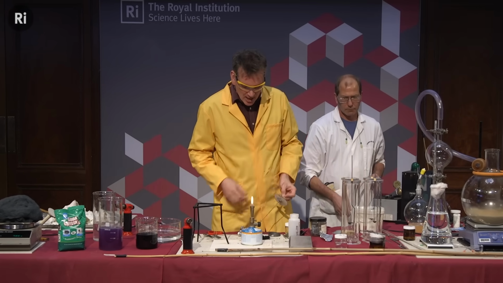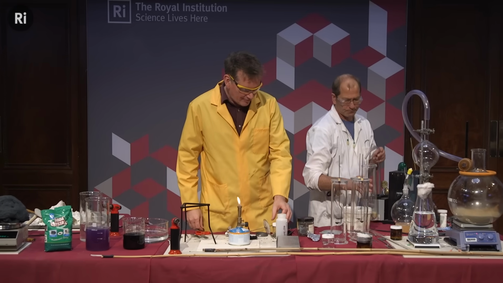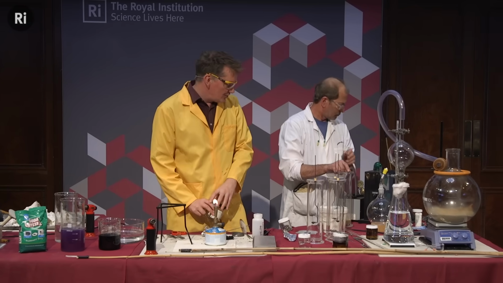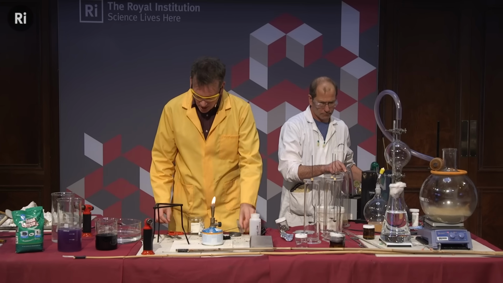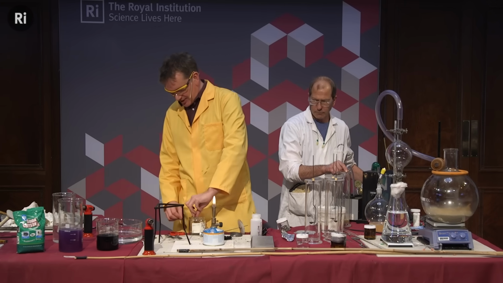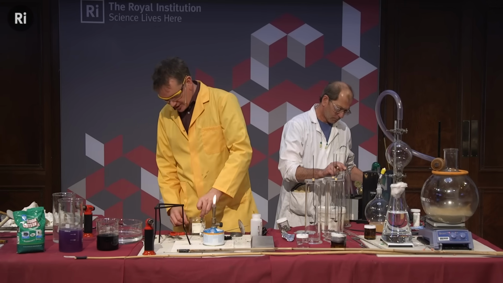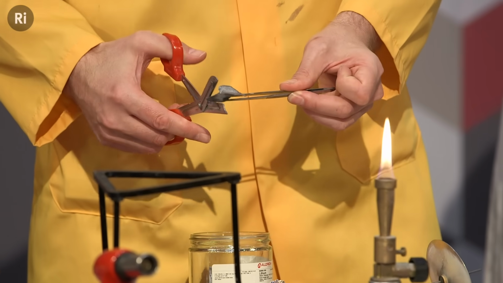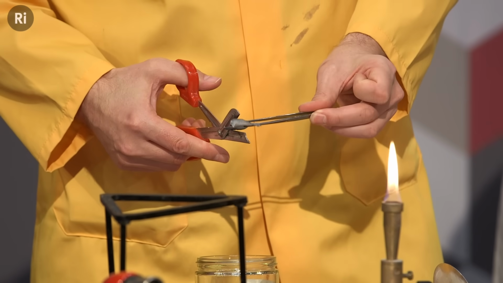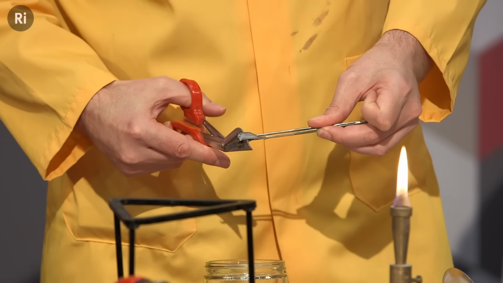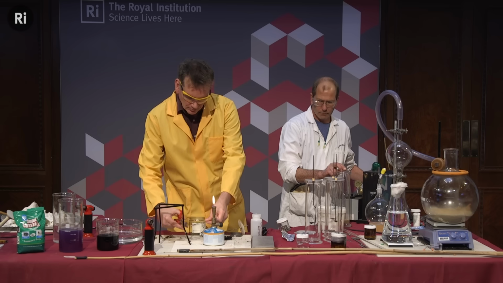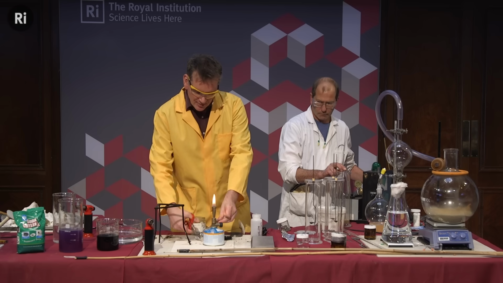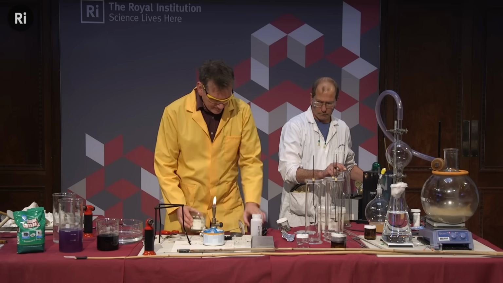I'm going to show now a reaction of lithium. Chris here is just putting some oxygen into the gas jar, and I'm going to take a little piece of lithium. This is lithium foil, so I can easily cut this with the scissors here. I'm going to cut a little piece of foil. Actually, I'll take another little snip off there that we can use in a moment for a different reaction.